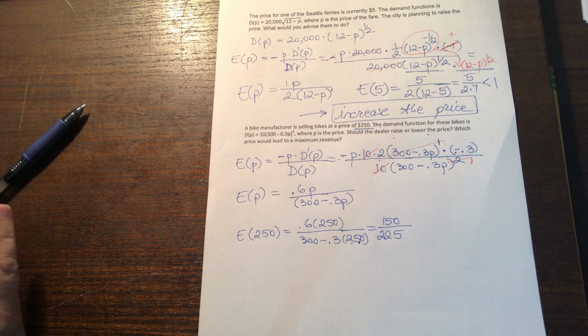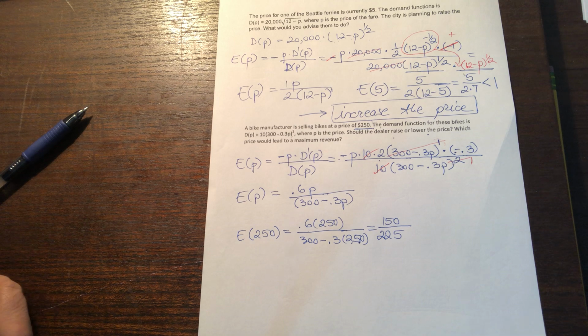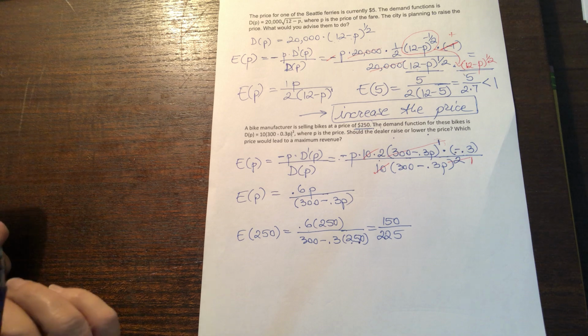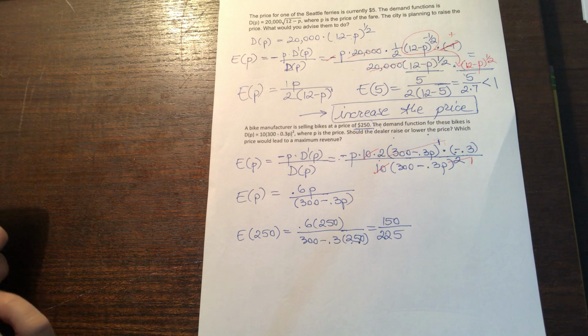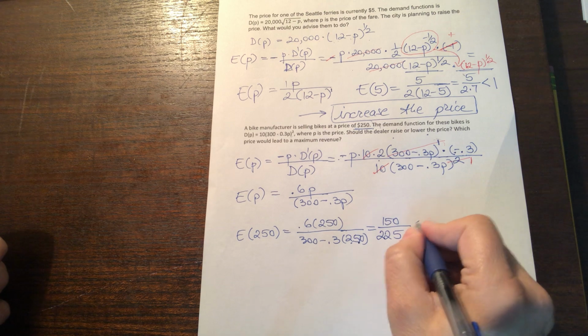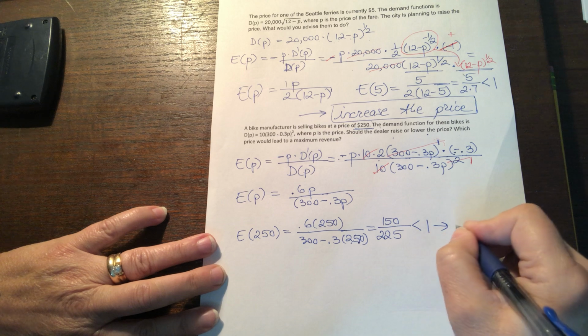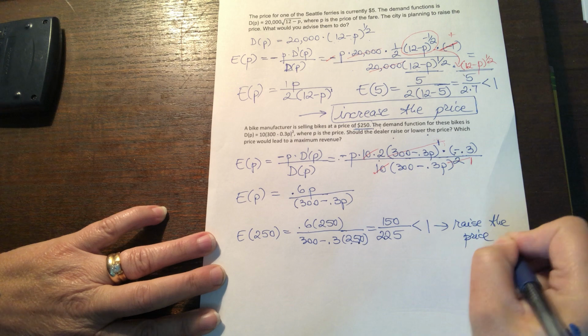So 0.6 times 250, that's 150, that's right. And then 0.3 times 250 is 75, and minus that out of 300 is 225, so that's less than 1. Just double checking: less than 1 means, again, raise the price. So good, we can raise the price.